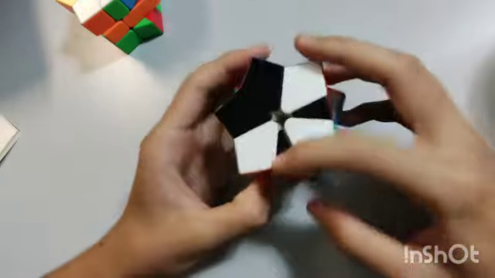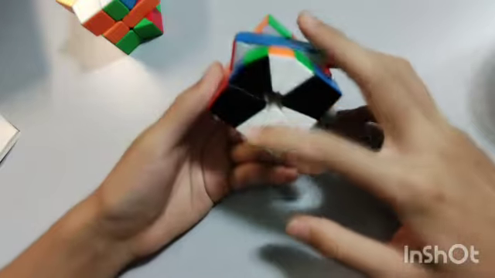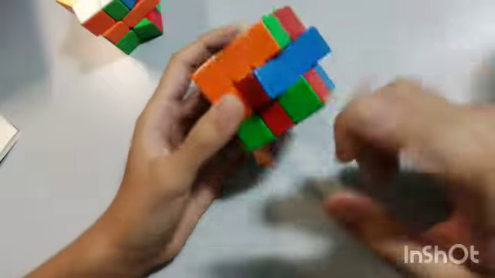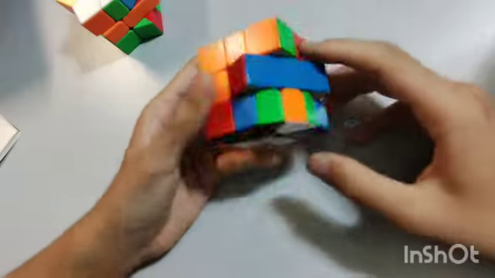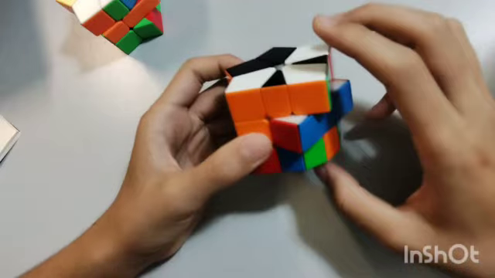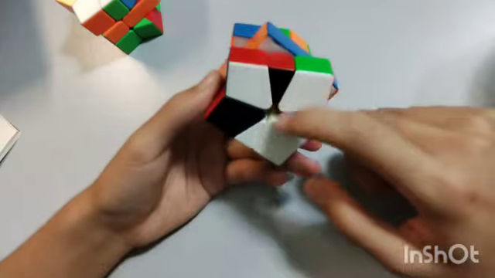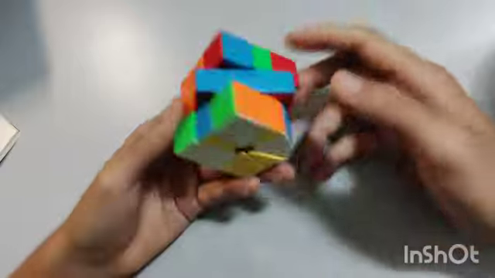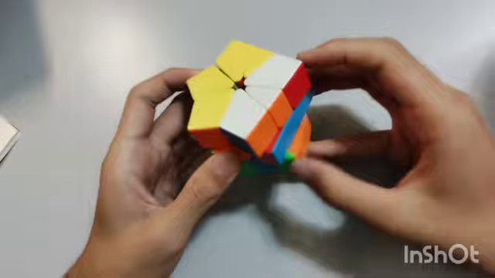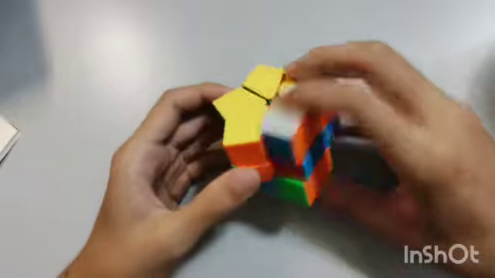So pair this L and this L. After you pair them up, you do only one turn, like that. I mean you turn one layer only. Then you set up the kite. For odd parity, you turn two layers. This is how you do it, to set up, then set up kite.